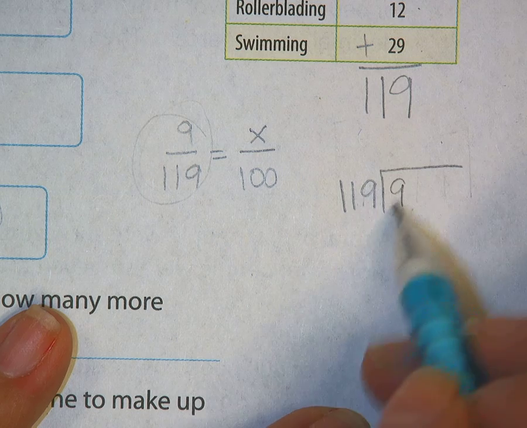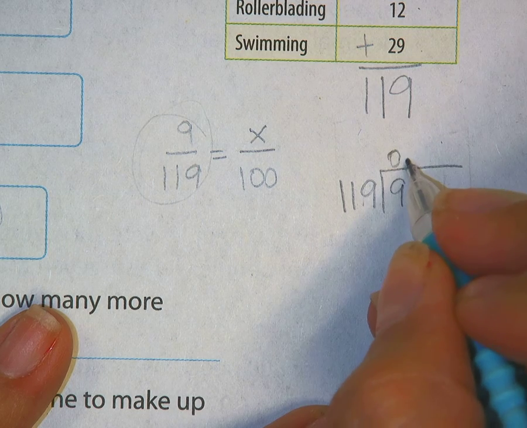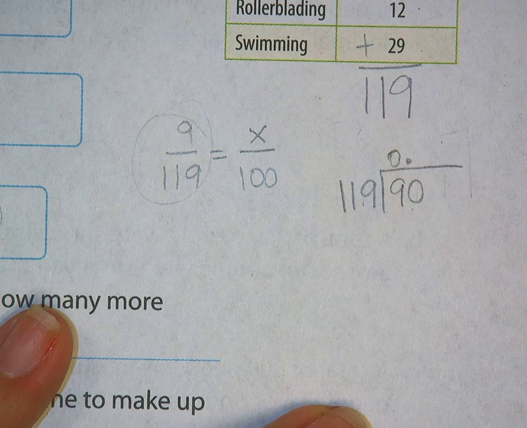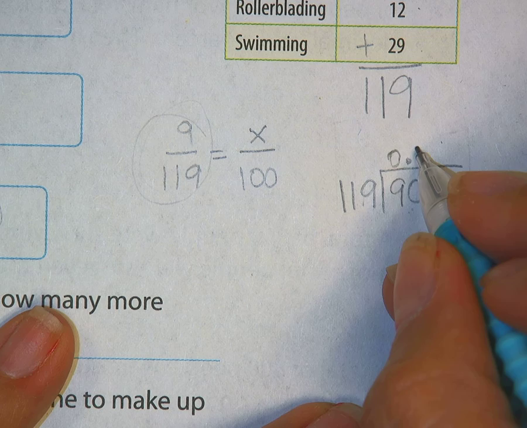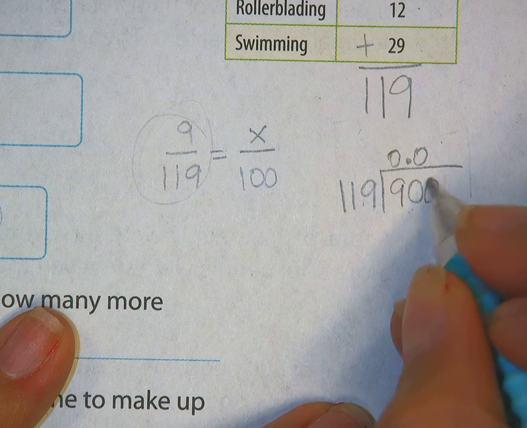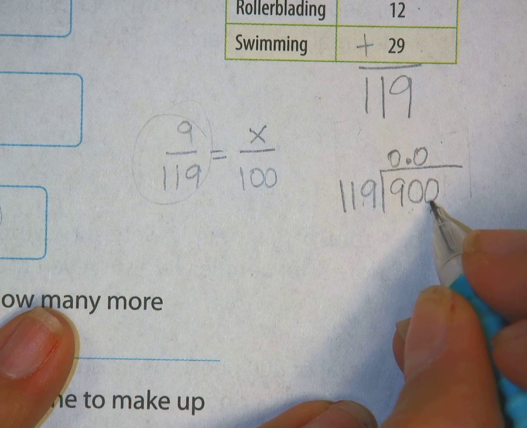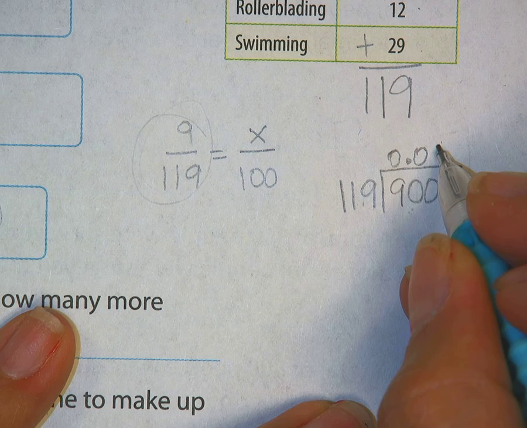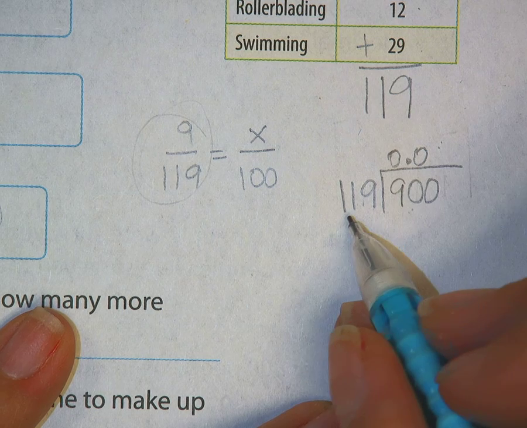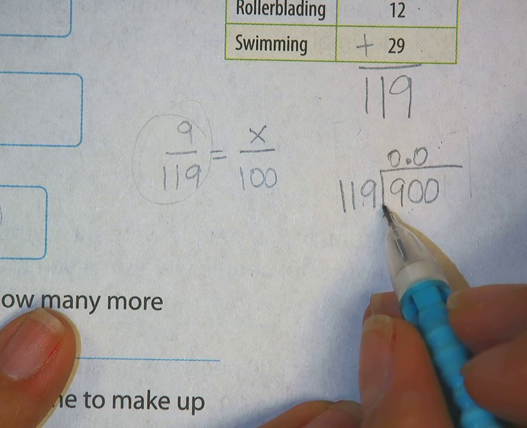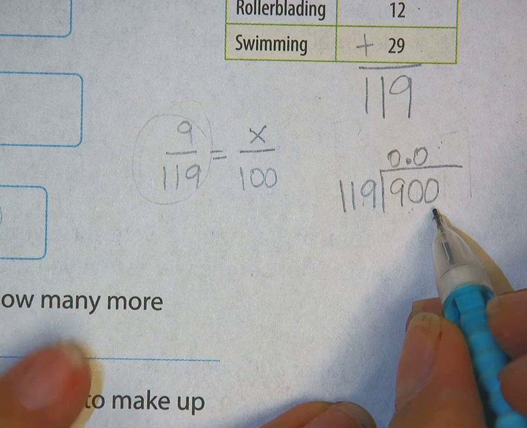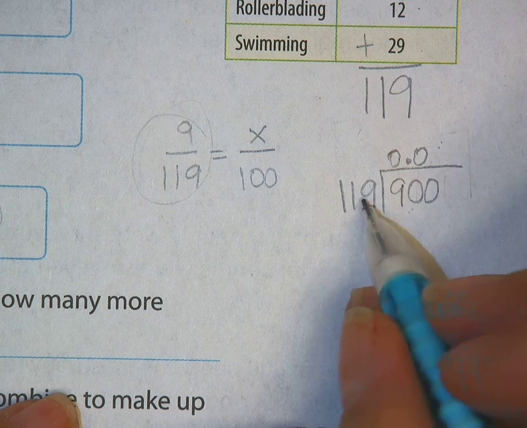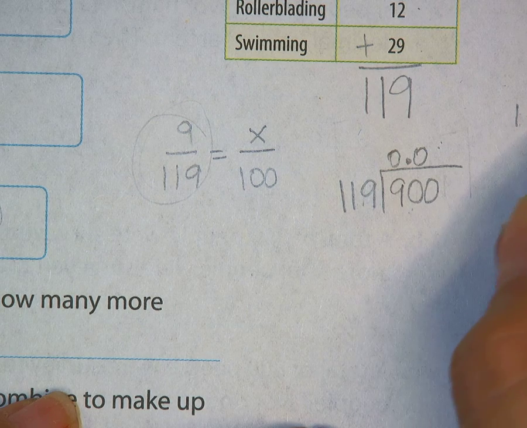So now 119 doesn't go into 9, so I put a 0. And that means I put a decimal up here and a 0 here. Wait, couldn't we just cross multiply? You can if you want to. 119 into 90, also 0. Add another 0. 119 into 900. This is about 100. How many times does 100 fit into 900? 9 times, but it's going to have to be less than 9. So let's try 8. 119 times 8.